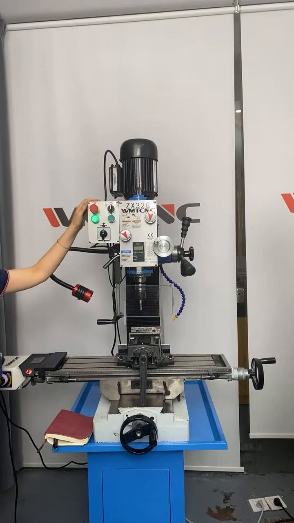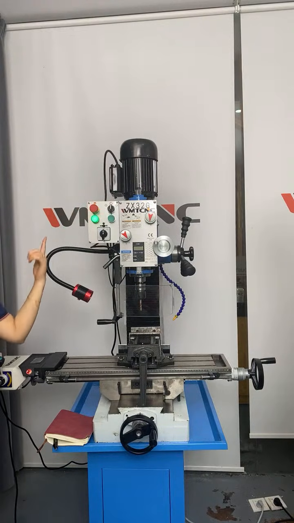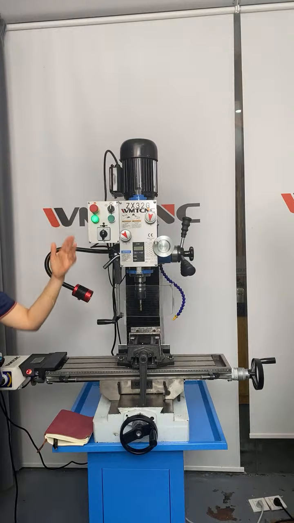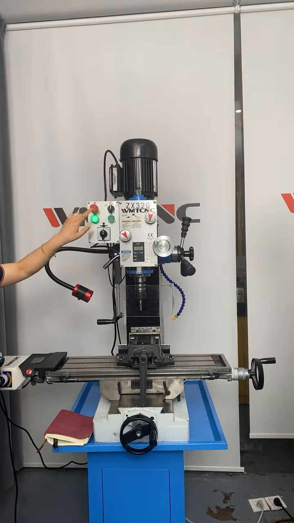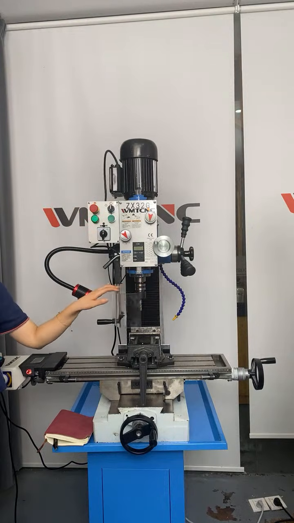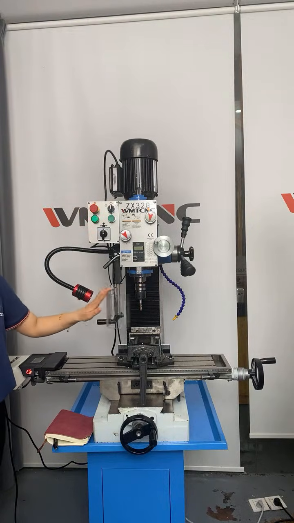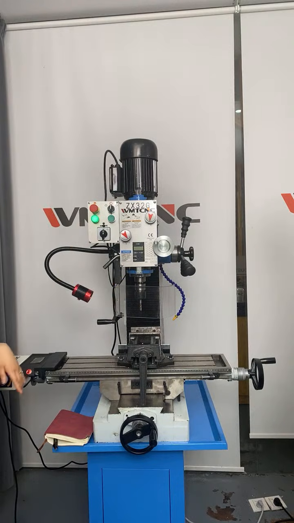For the machine, we also use the emergency stop. It is also part of the CE requirement. So at first, it is CE standard electrical parts. Second, we also meet all CE requirements, such as the emergency stop and also the spindle protection. It's for power off. This is the first part of the electrical box.